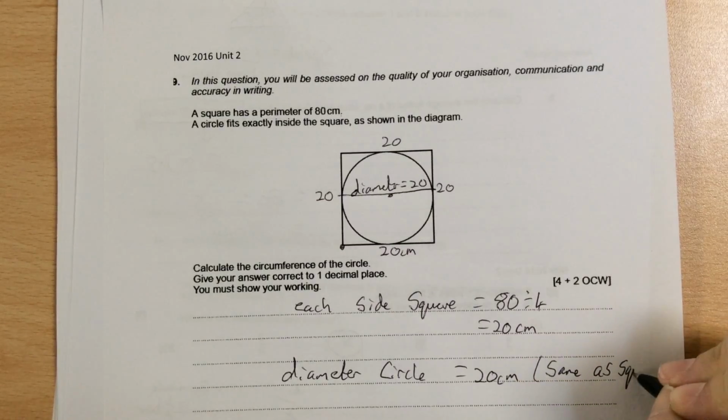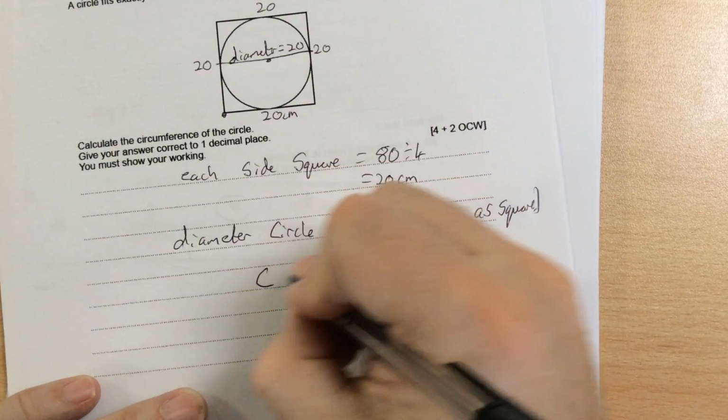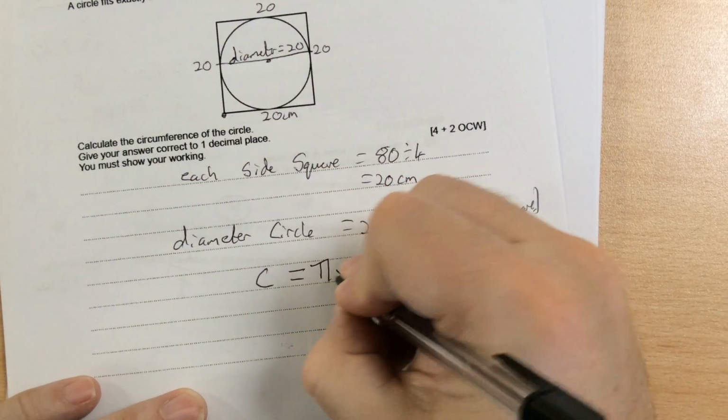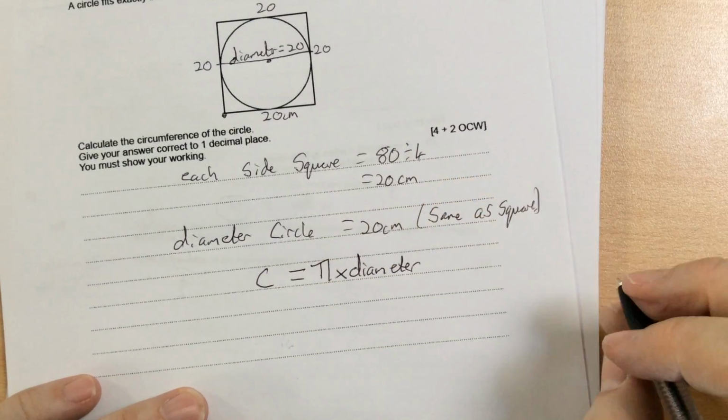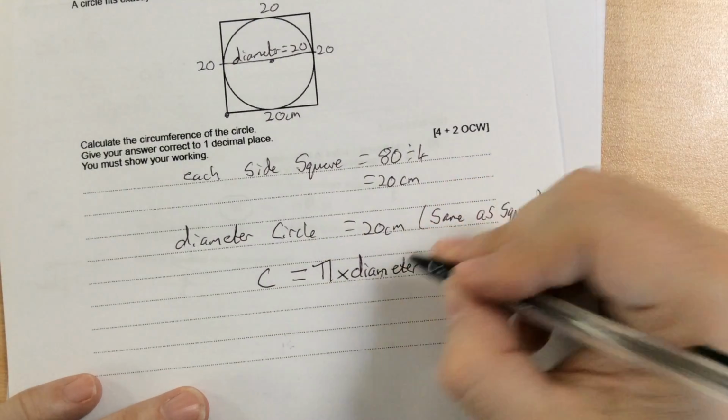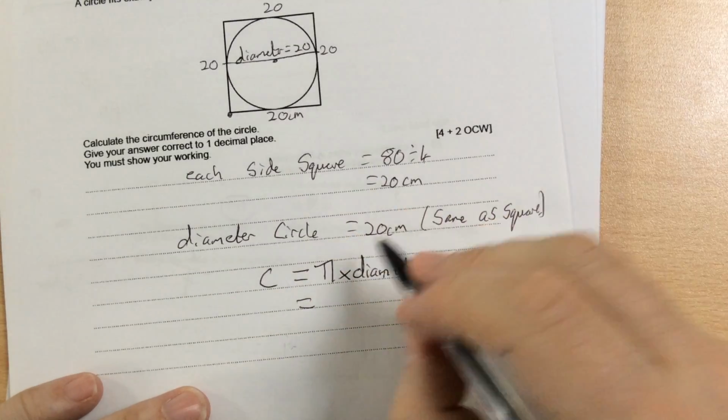And from that, we all know the famous circumference song, okay? Whoa, circumference is pi times diameter, pi times diameter, pi times diameter. Circumference is pi times diameter.